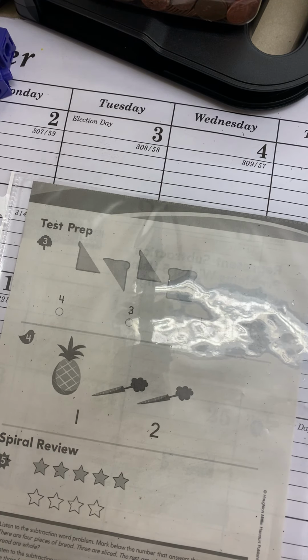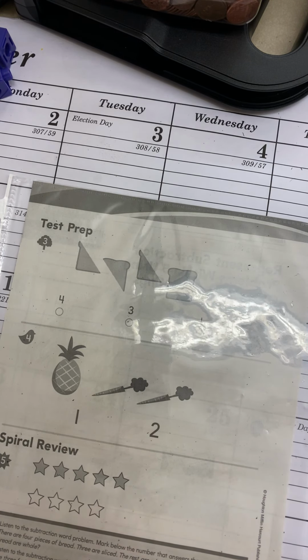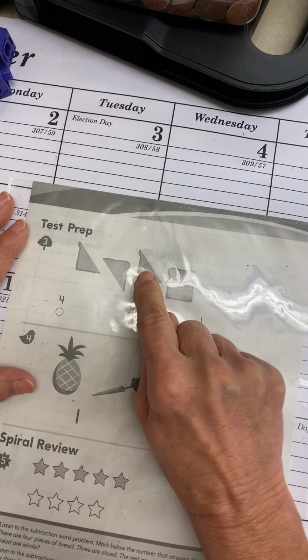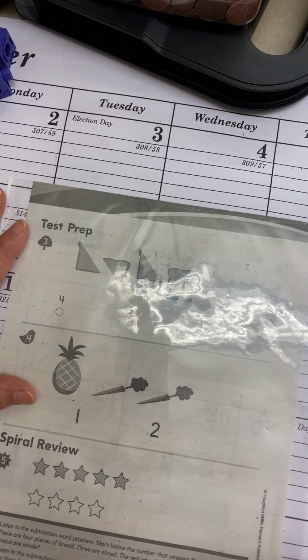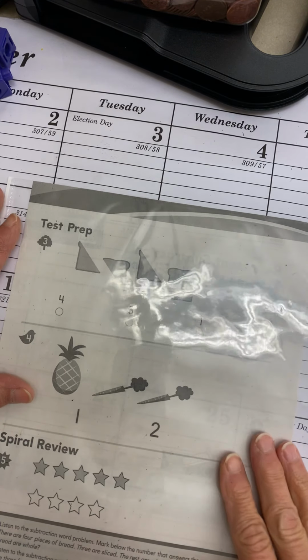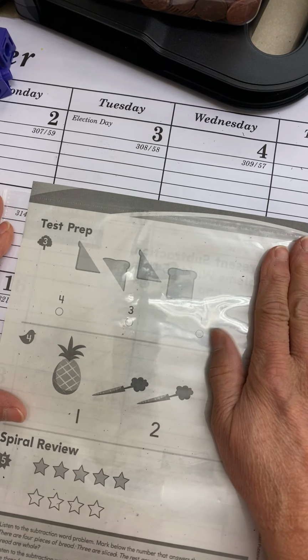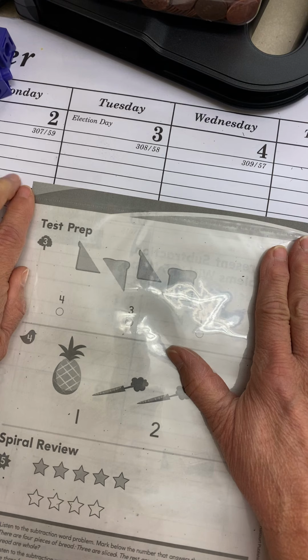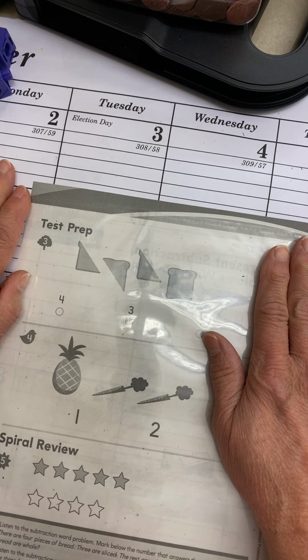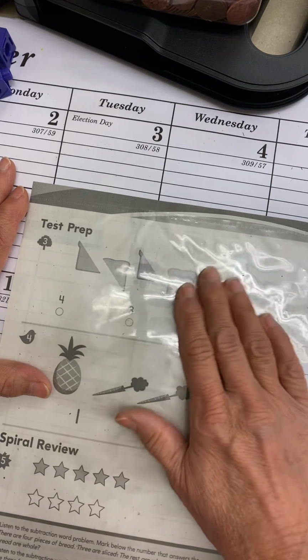Fill in the answer. I'll read that again. That was a little bit tricky, wasn't it? So I'll read it one more time to you. There are 4 pieces of bread. Let's count them. 1, 2, 3, 4. 3 are sliced. Sliced means they are cut in half. So let's look at those. 1, 2, 3 are cut in half or sliced. The rest are whole. How many pieces of bread are whole?